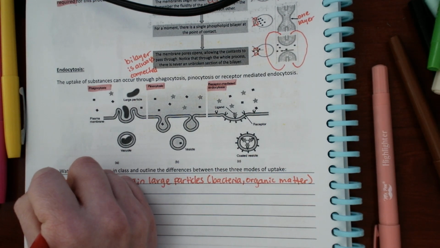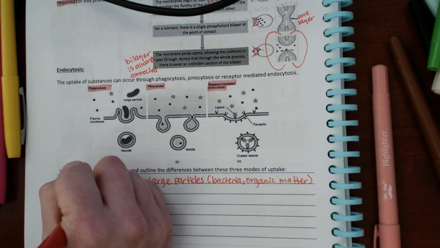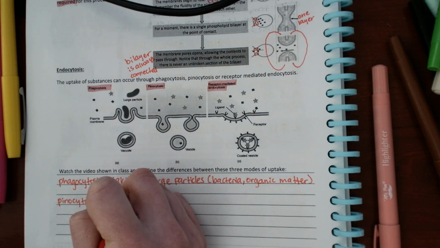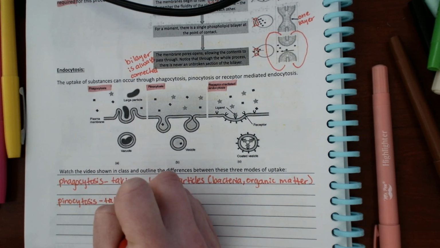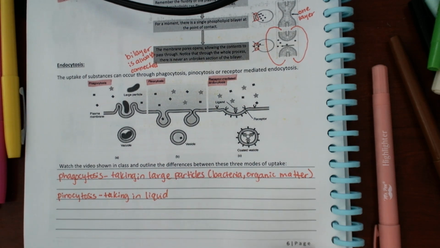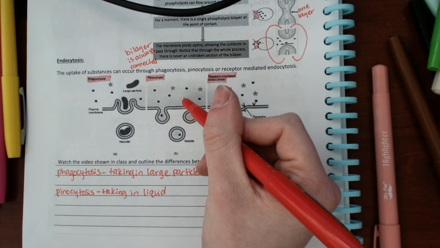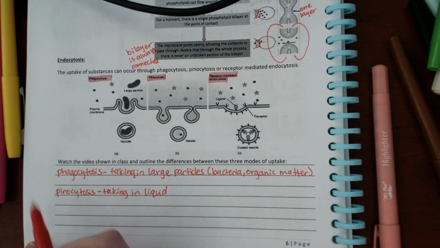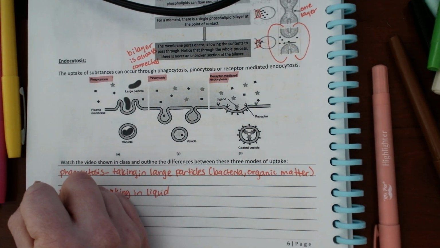Pinocytosis is taking in liquid. Ooh, what is happening? Taking in liquid. This is apparently a liquid. Image is awful. And then receptor mediated.